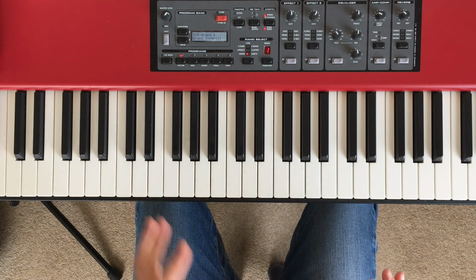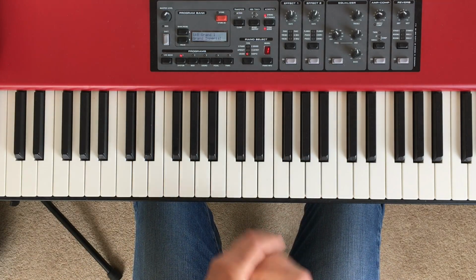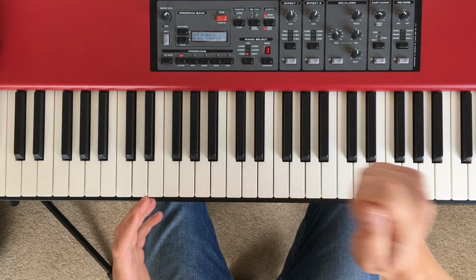Now if you struggle with any of them, and don't worry if you do, because this is hard when you first start doing it, then a good thing to do is to print out the worksheet and literally draw in the beats.